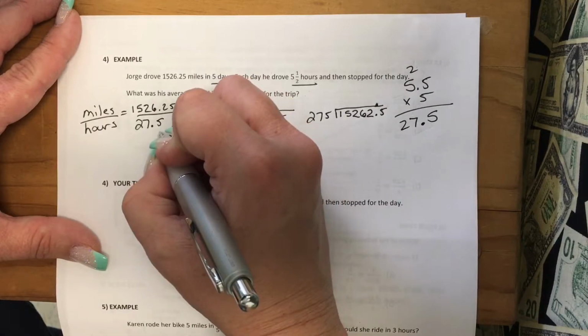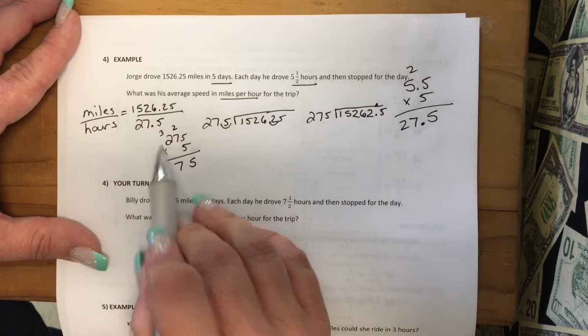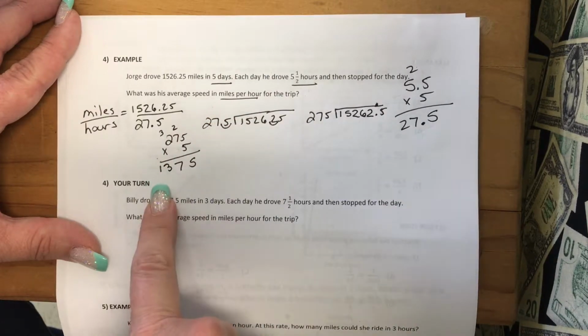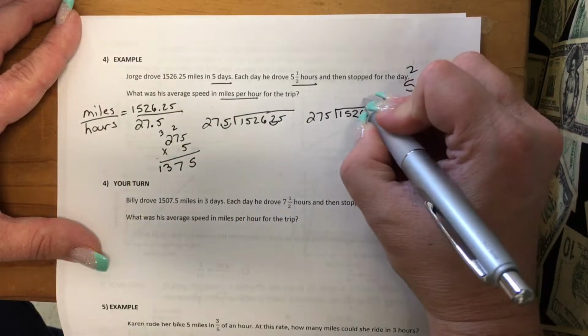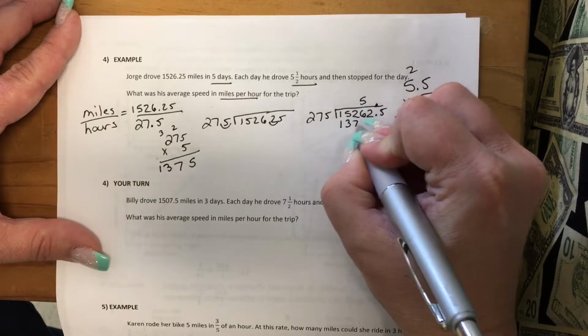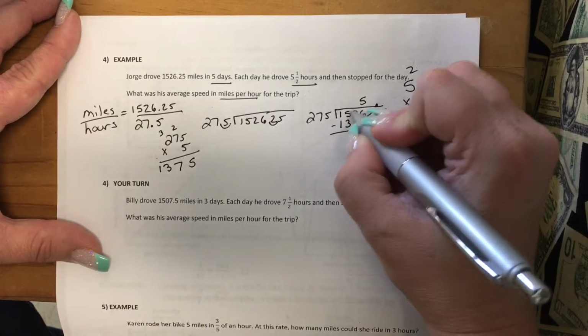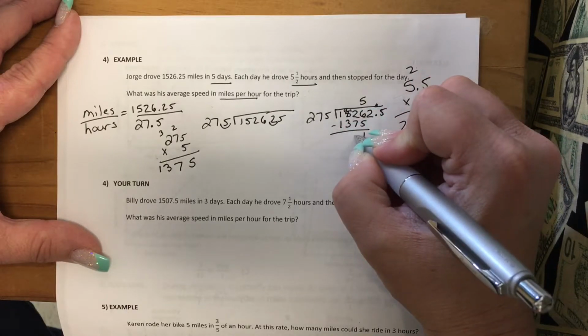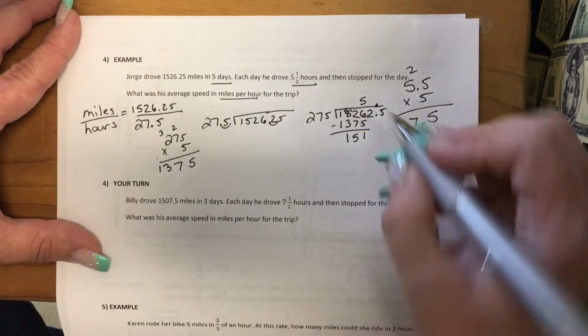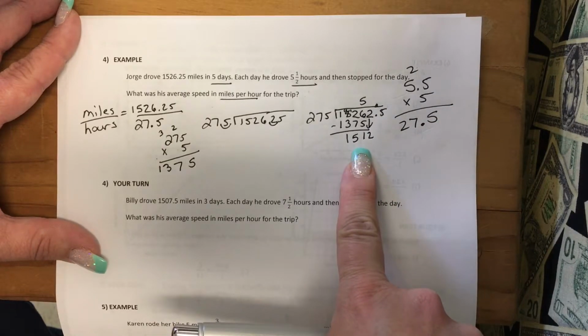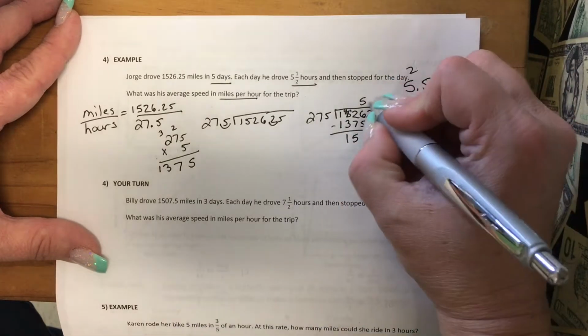So 5 times 5 is 25, 5 times 7 is 35 plus 2 is 37. 5 times 2 is 10 plus 3 is 13. Okay, so it looks like that fits. So I'm going to put my 5 here. And I'm going to subtract. Okay, and I'm going to bring down the 2. Okay, so again, I'm about 1,500. So I'm going to go with 5 again.